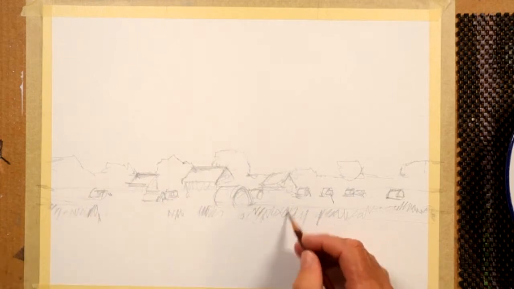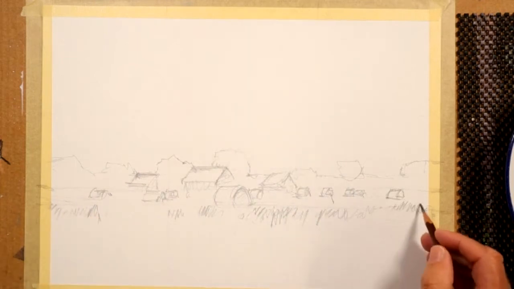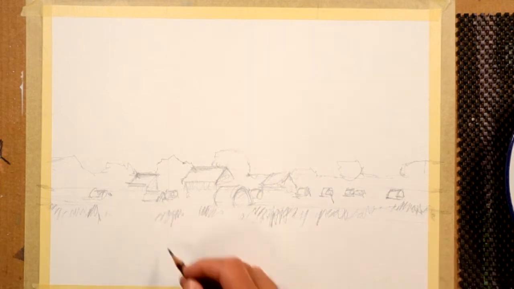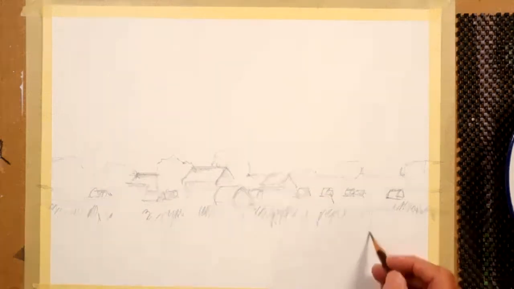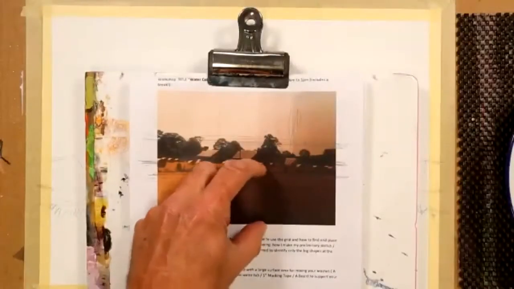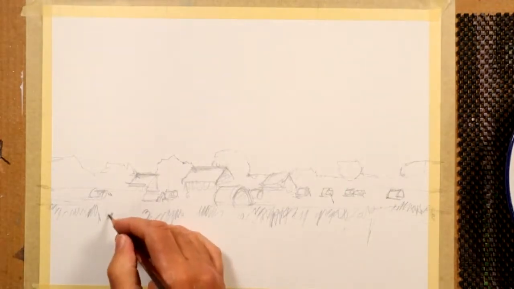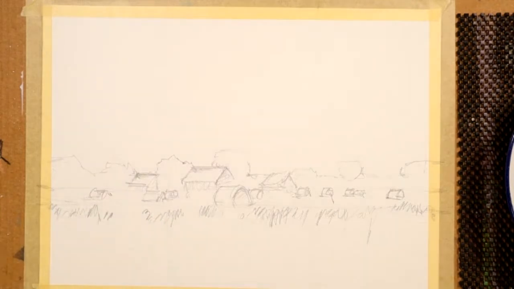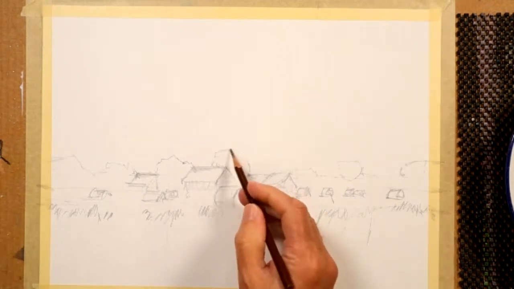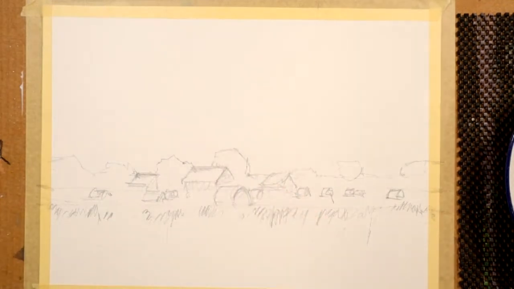So I'm bringing this grassy verge down about here. And that also helps in breaking up this foreground a little bit, because as I say, if we'd stuck to the original design with that much foreground, we'd have a large space of flatness really. So there we are. There's my reasoning why I've chosen to draw it out this way.